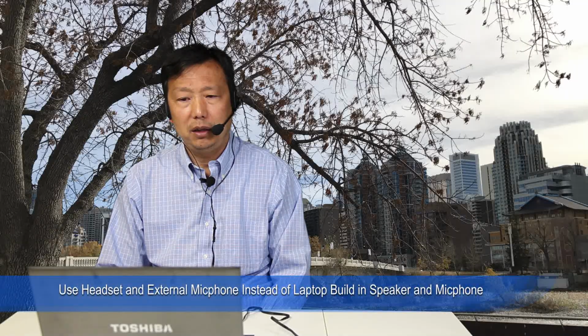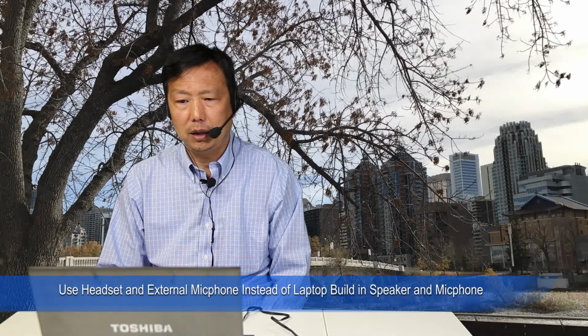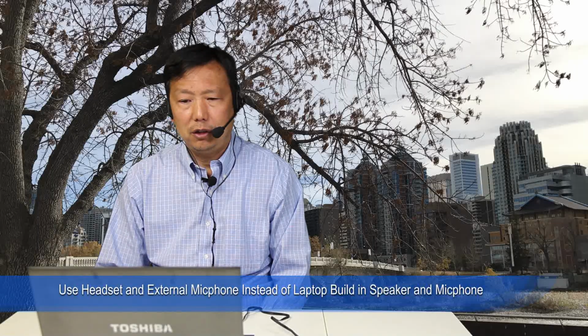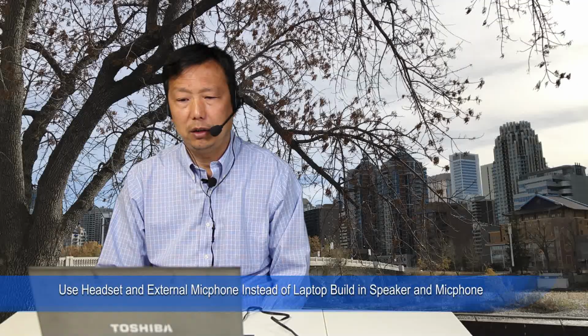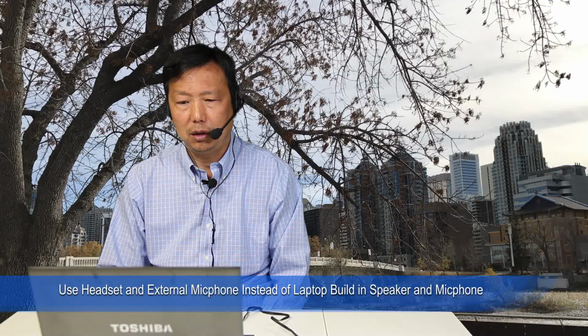Now let's talk about how to improve your audio. For live streaming, audio is also very important. There are some easy ways to improve your audio quality. The first thing is using a headset.